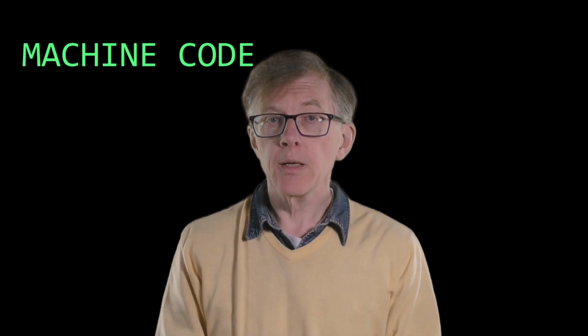Each instruction has only two possible values, off or on, 0 or 1, which is why this is called binary code. Binary means it has one of two possible values. Before the computer can run a program that you've written, that program has to be translated into machine code. And there are various ways in which that can be done.